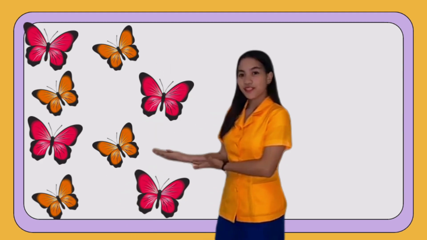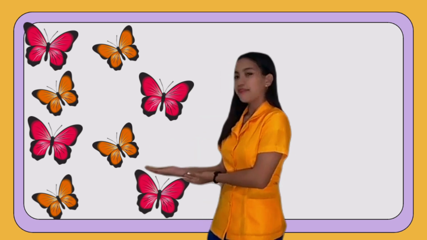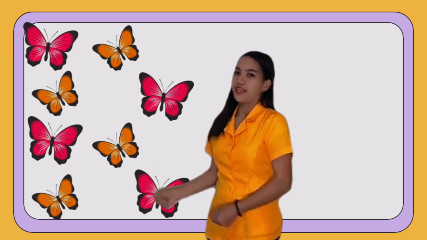And the last picture, what can you see about the last picture? Okay, it's a butterfly. How many butterflies can you see in the picture? Okay, there are 8 butterflies. Very good. That's the end of our activity. You did a great job. So may I call on now Teacher April.